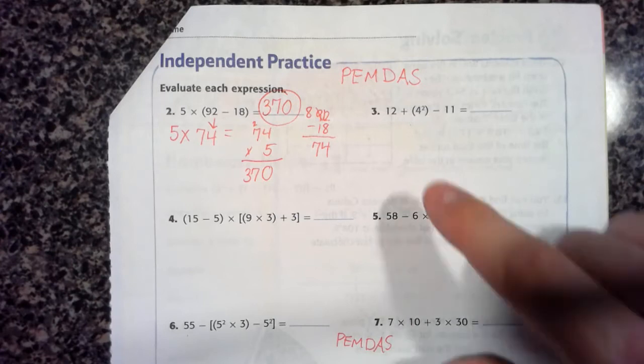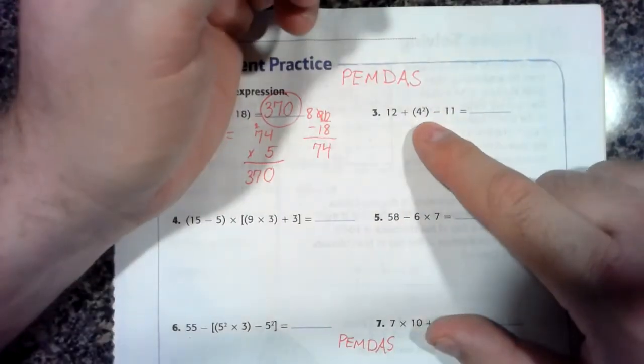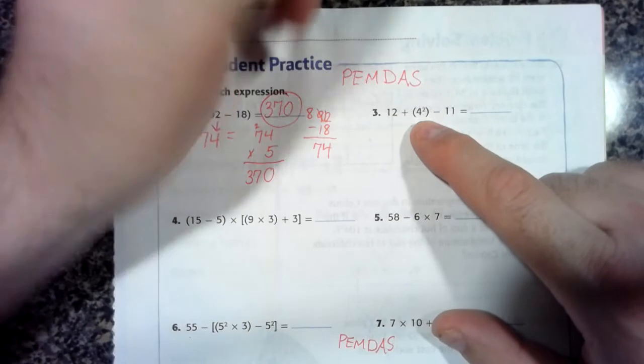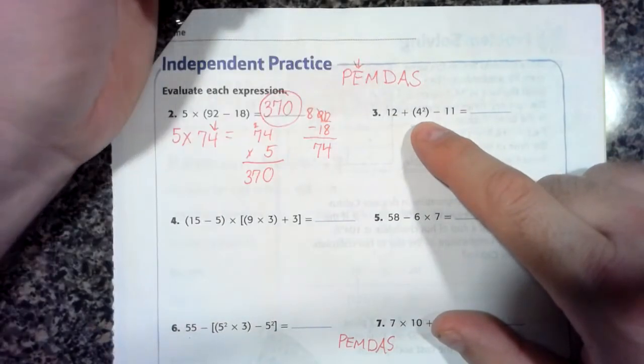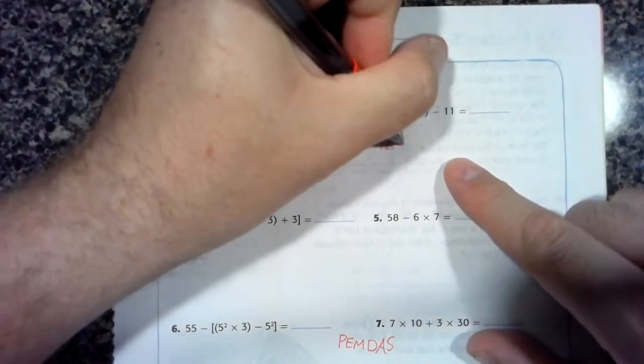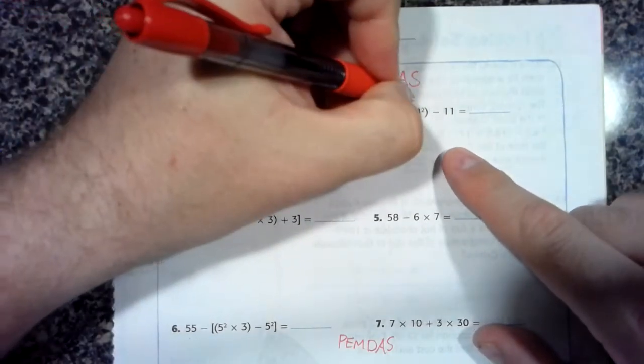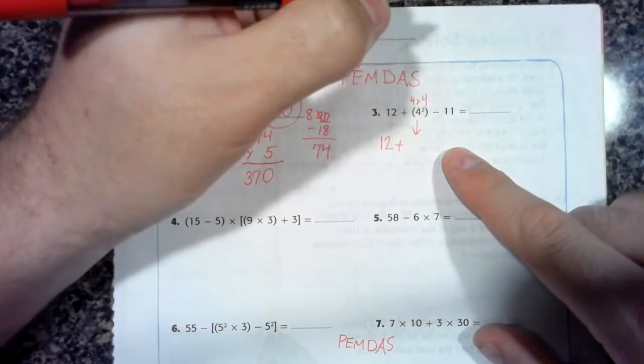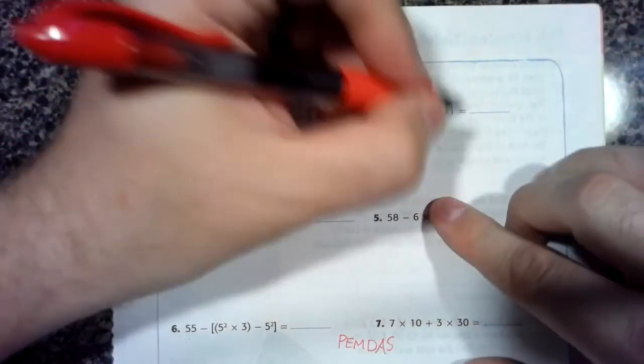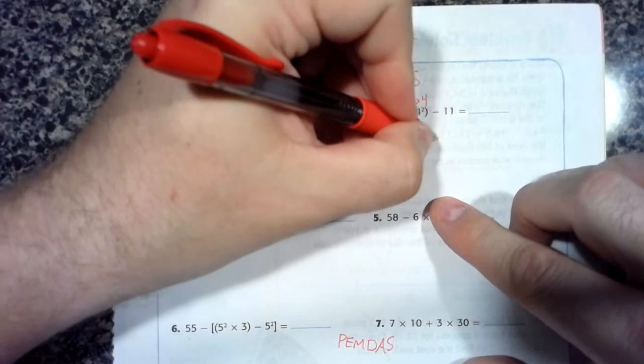Next one, I look for parentheses. Do I have any? You bet. I got to do what's inside the parentheses now, right? Which happens to be an exponent. So I'm going to write 12 plus, now we're going to write, what is 4 to the power of 2? Remember, that's like saying 4 times 4, because there's 2 of the 4s. And that's going to be 16. And then I write minus 11.